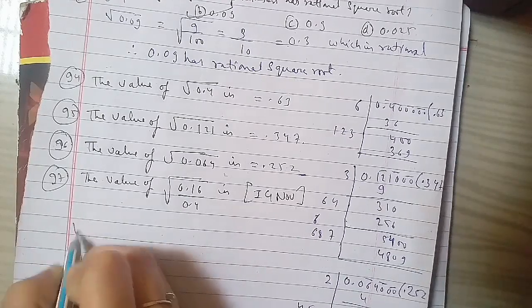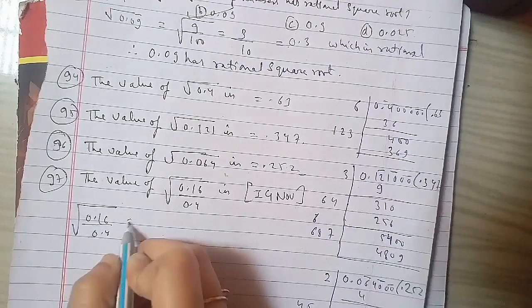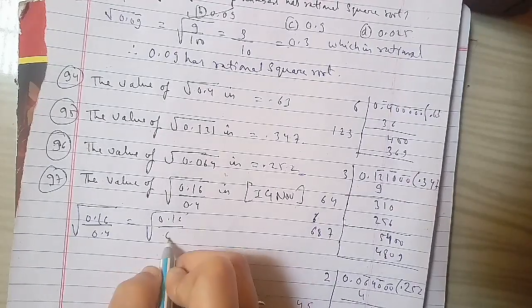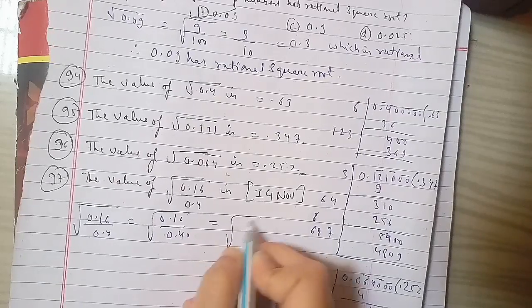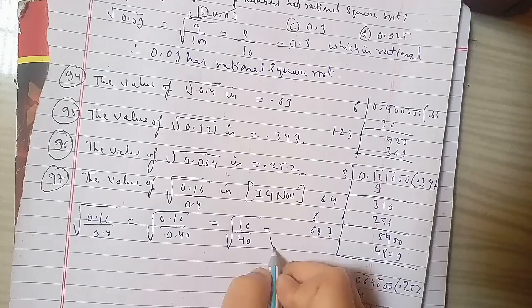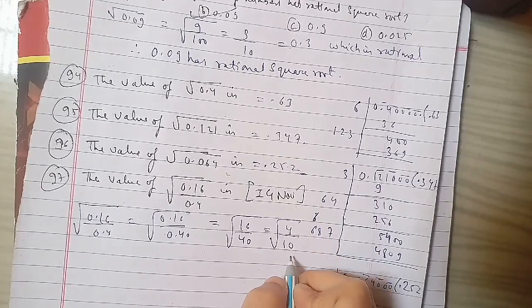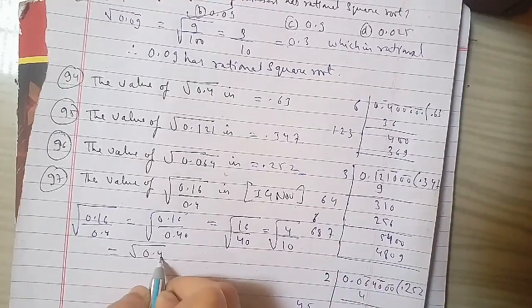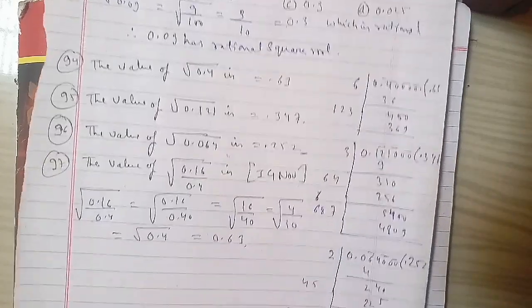So for that, 0.16 upon 0.4 equals 0.16 upon 0.40, that is 16 upon 40, 4 4s are 16 upon 10, 0.4, we get 0.63. That will be the right answer for this question as well.